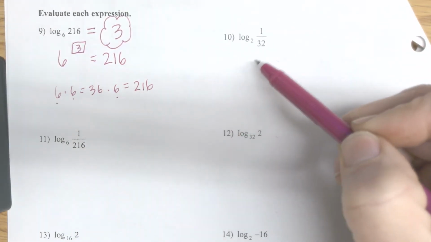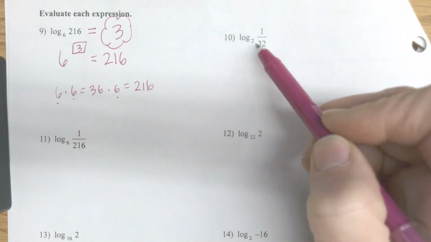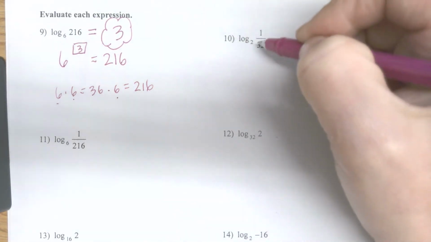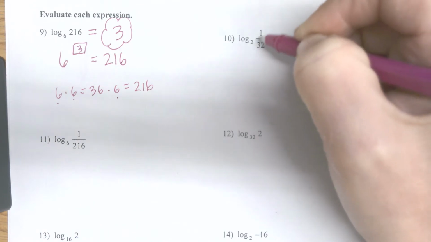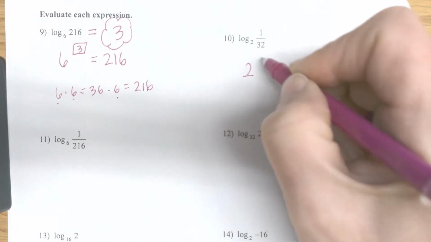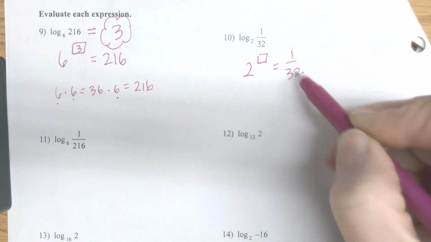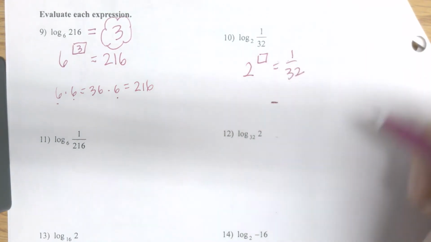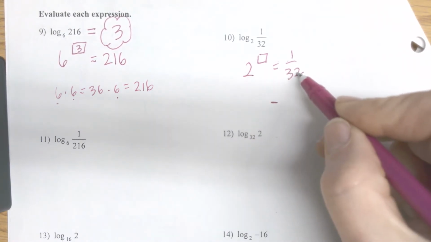I have to be aware that sometimes I'm going to have fractions. And if I have fractions involved, I just have to think through it. Remember what puts this in the denominator, or let's write it this way, the way I did the other one. Some power on 2 would give me 1/32. Well, to put it in the denominator, I know that power has to be a negative number. And then I have to figure out what power do I put on 2 to get 32.